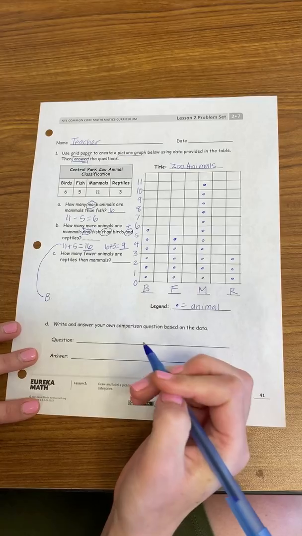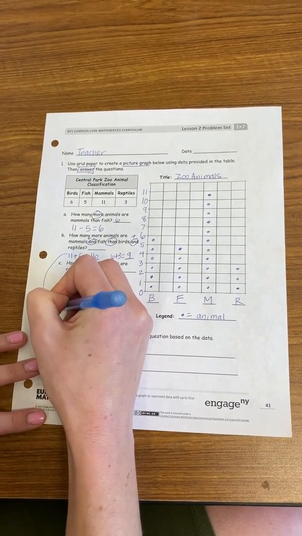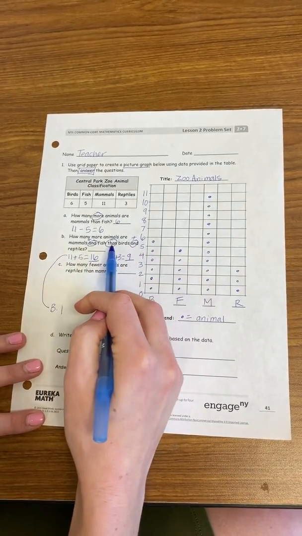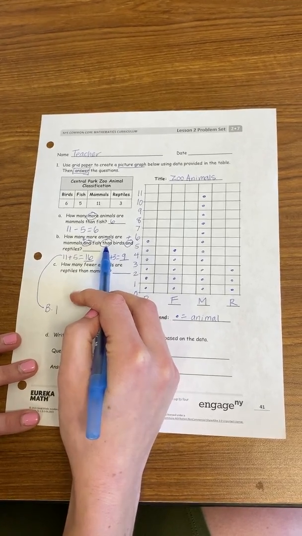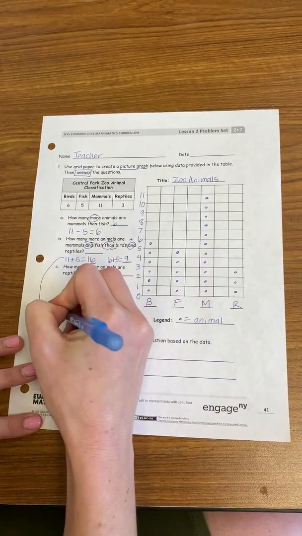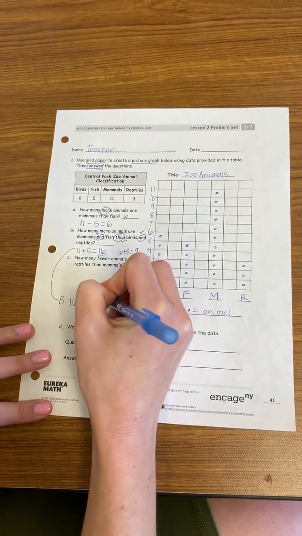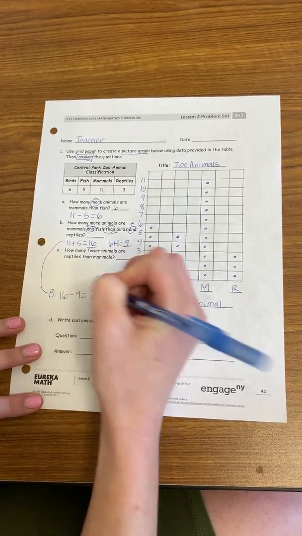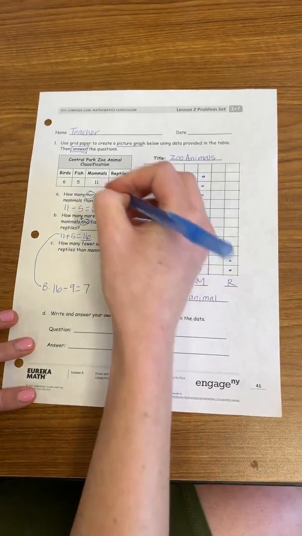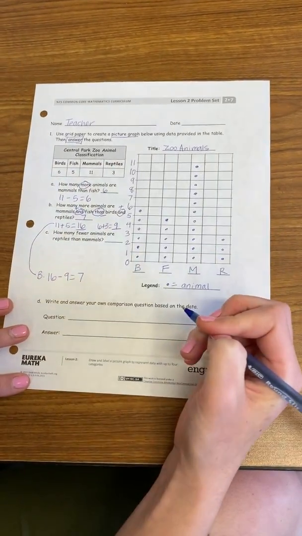I create more room for myself to be clear. And I think then I'm comparing the difference. That's going to tell me to subtract. 16 minus 9 equals 7. I make sure to put that on the line.